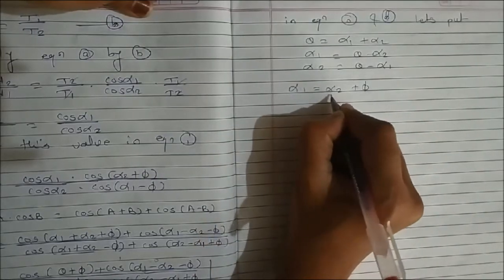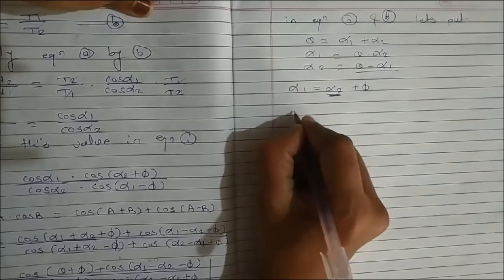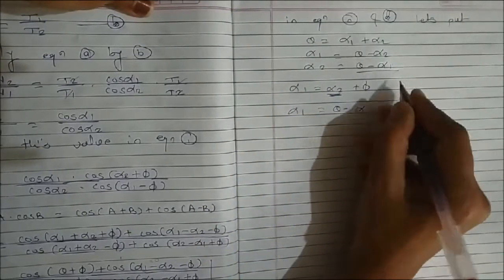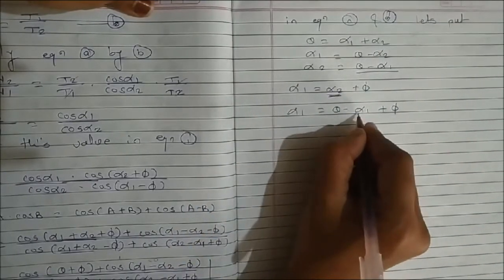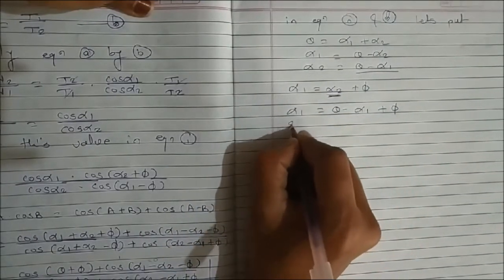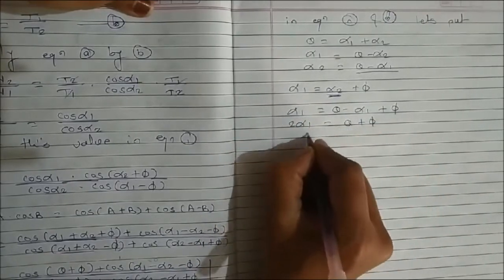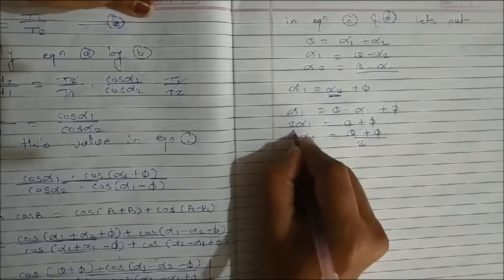In this equation let's put this value instead of alpha 2. So alpha 1 is equal to theta minus alpha 1 plus phi. Let's shift this alpha 1 to the other side, so 2 alpha 1 is equal to theta plus phi. So alpha 1 is equal to (theta plus phi) by 2.